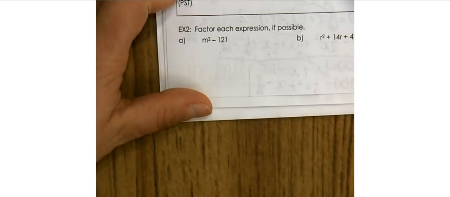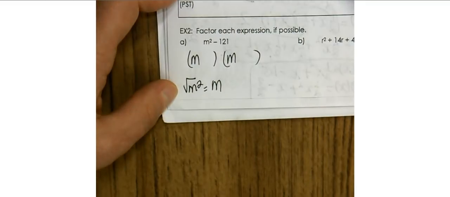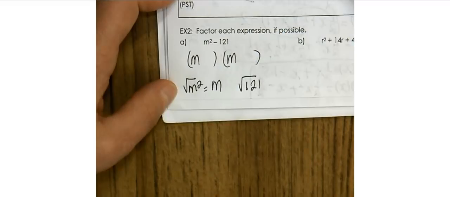So in example letter A, we have ourselves a difference of two perfect squares. In order for us to factor it, I'm going to take the square root of m squared. That's going to equal m, and so that goes into our first position. Next, I'm going to take the square root of 121, and the square root of 121 is equal to 11. So 11 will go into the second position.